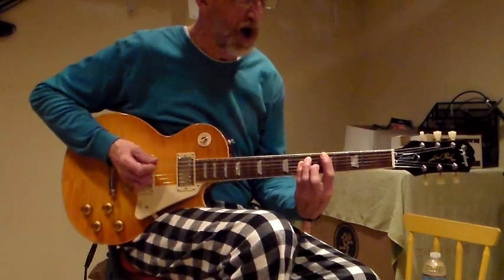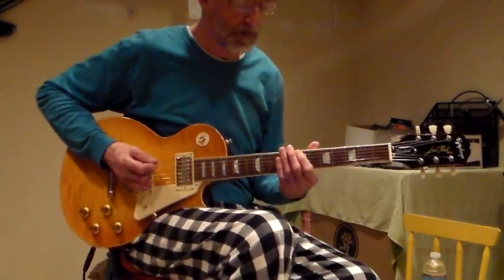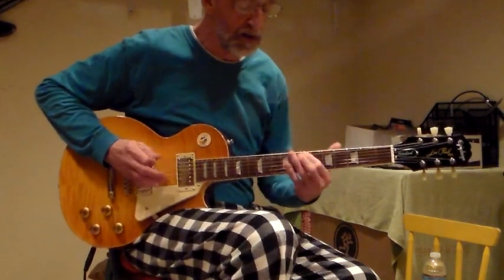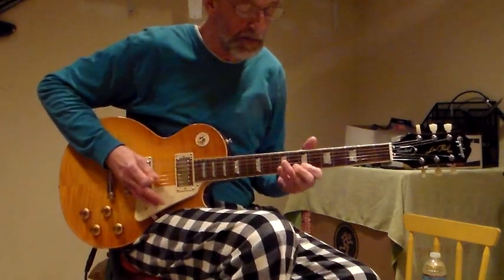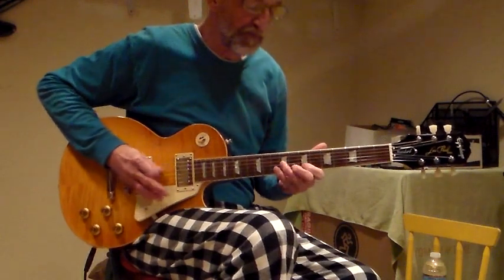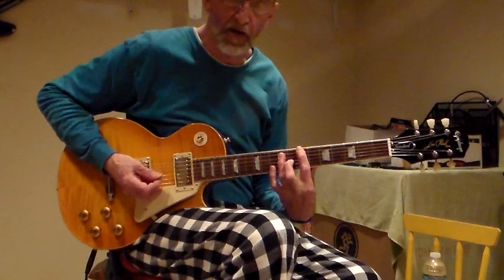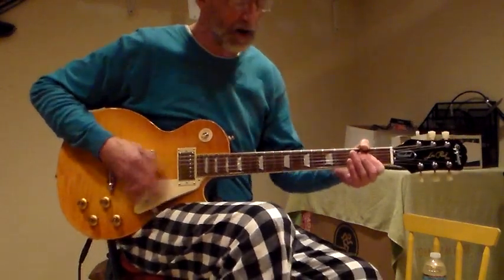So after the A block in D major, B natural minor. But again, I can play those notes in that block to this A chord.